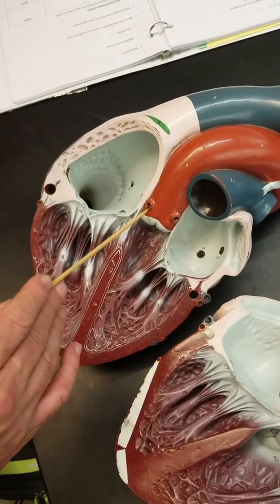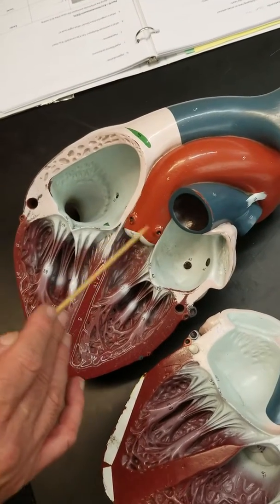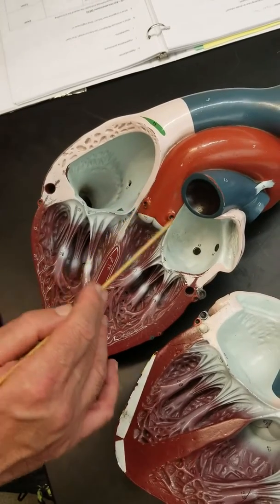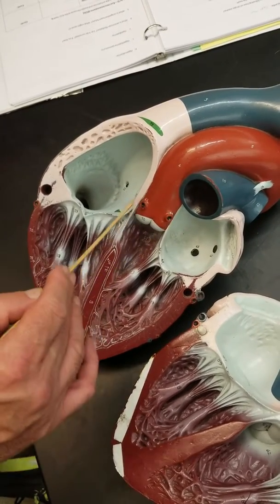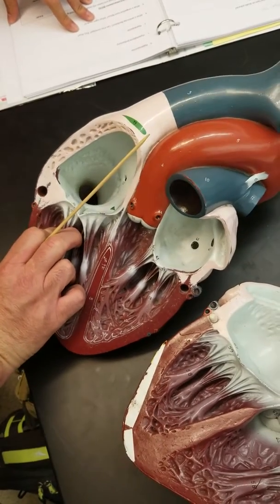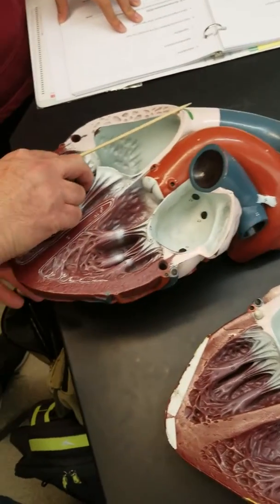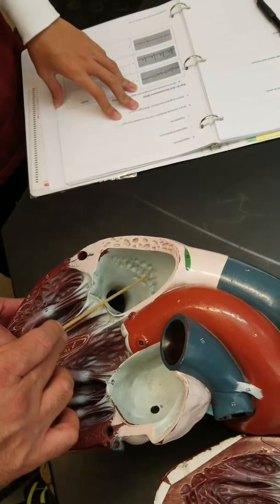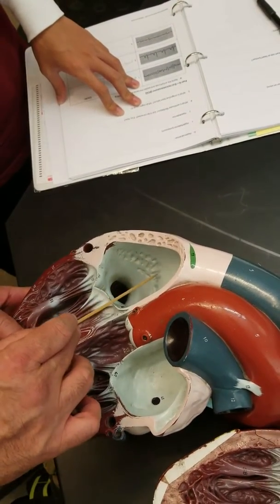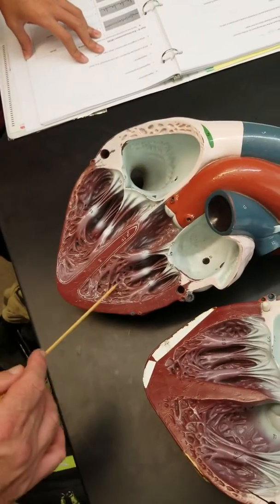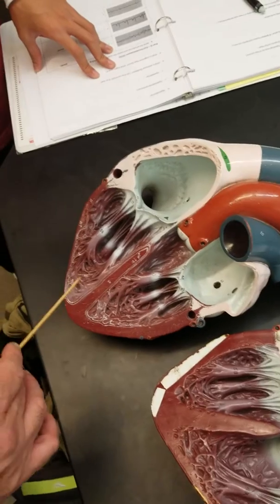This is the right and left coronary artery. This is where they come off of the aorta, at the very base of the aorta there. In here you see these ridges of muscle that are associated with the auricles, and those are called pectinate muscles. And here's your trabeculae carneae in here.